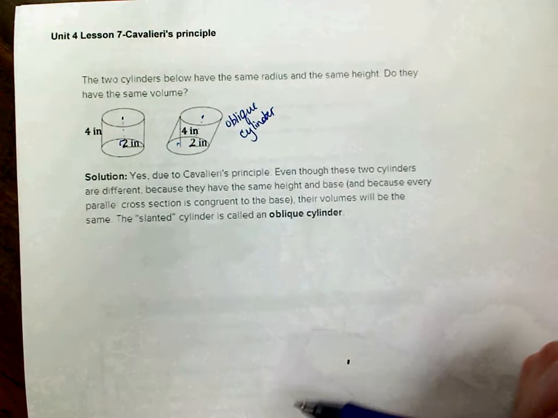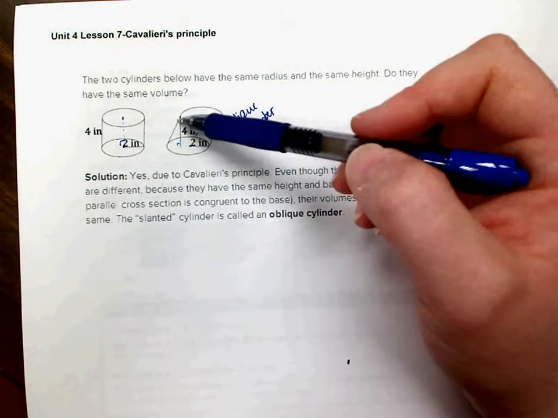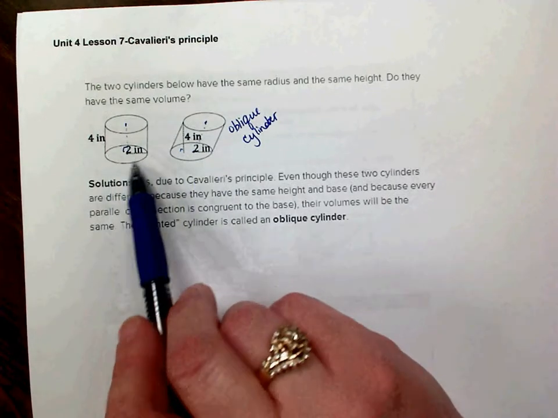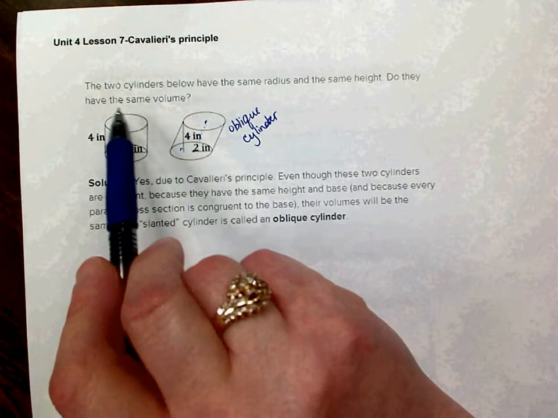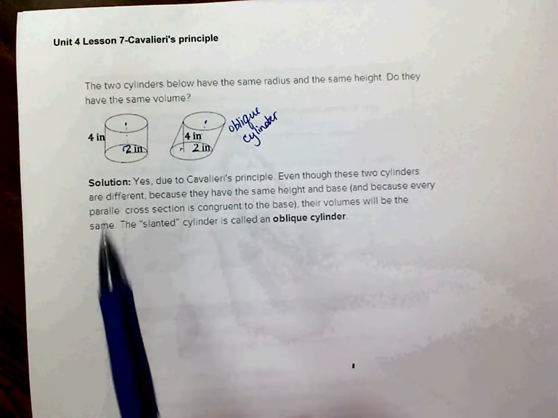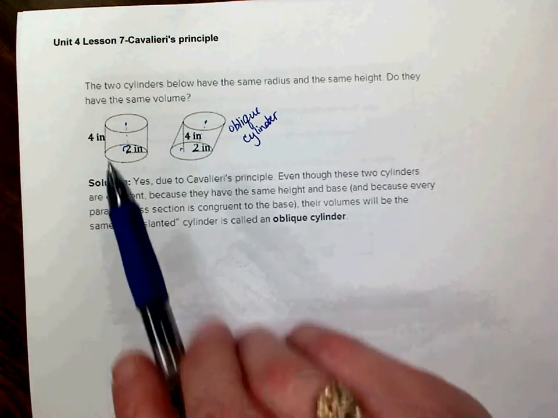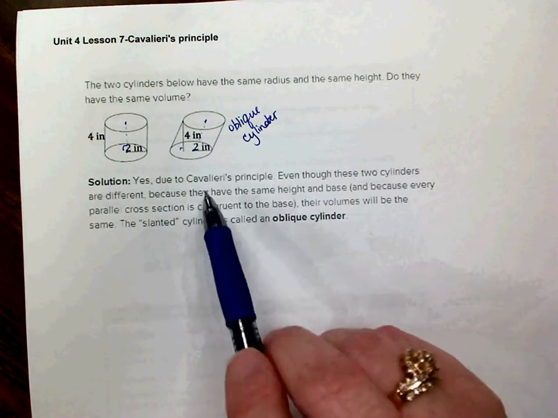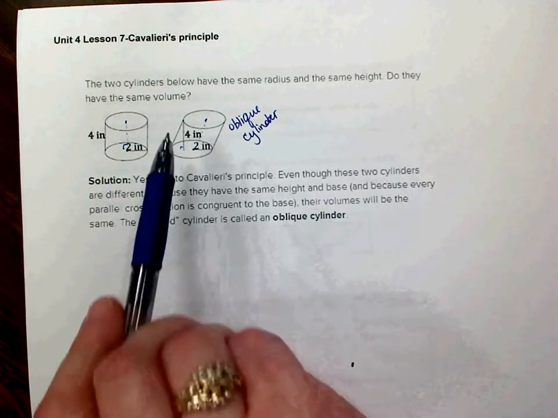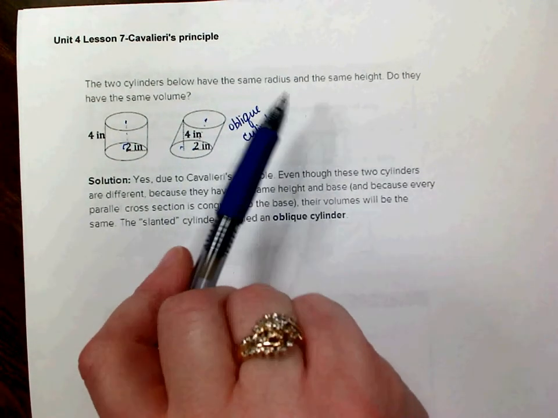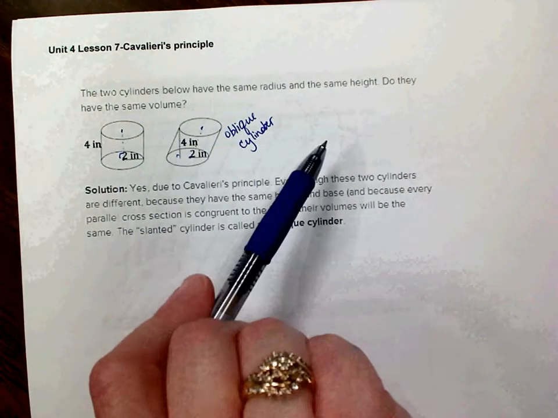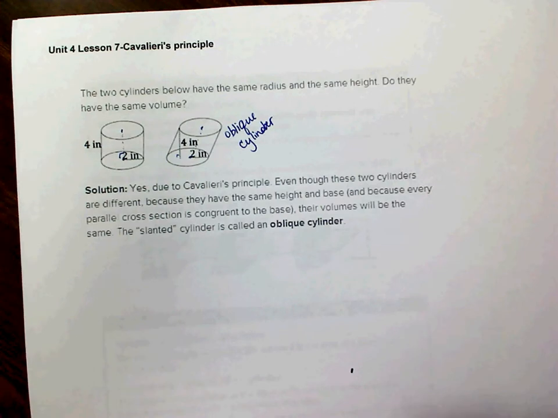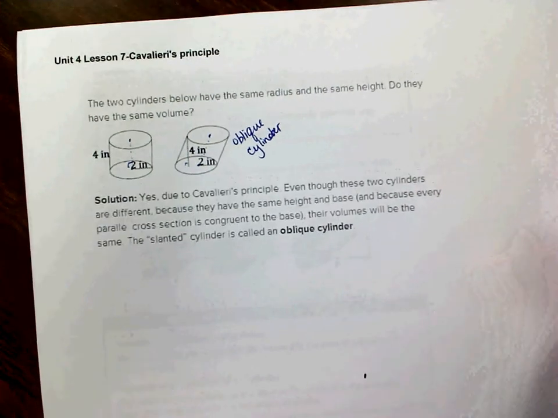And so since they have the same height and the same radius, meaning that circle has the same area as this circle, if I cut this at any level, it's going to be the same circular area. That means these two cylinders have the same volume due to Cavalieri's principle. This one's been pushed over, it's been slanted, but it's the same exact cylinder. The height and the base are the exact same thing. So that's all Cavalieri's principle is saying.